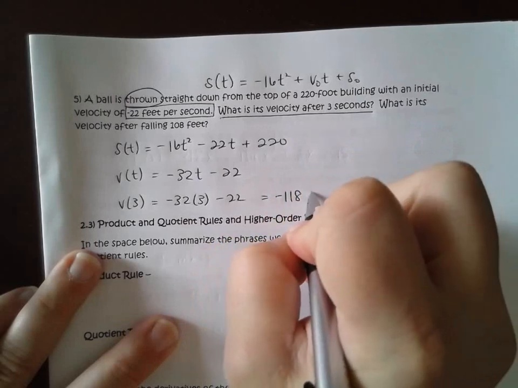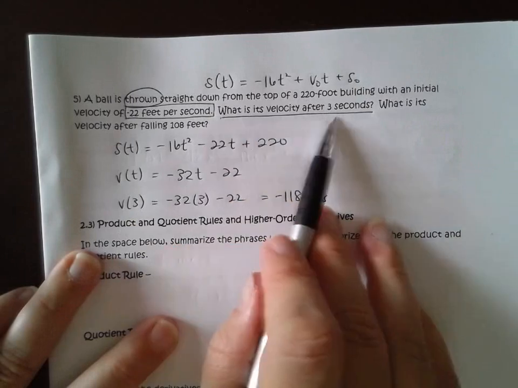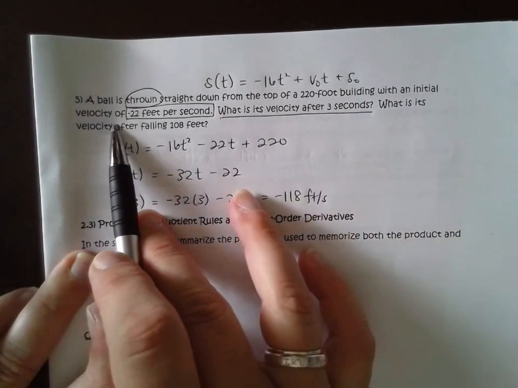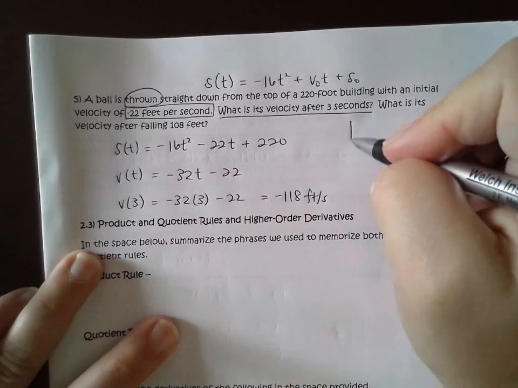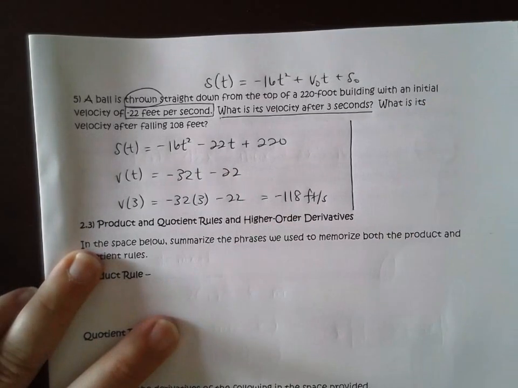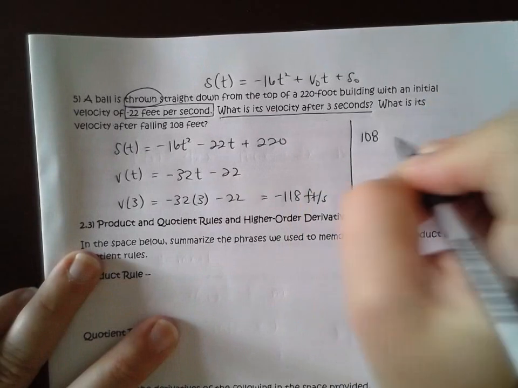Now, I did this whole problem without reading. We do want to know 3 seconds, but we also have another piece here. I apologize. What is its velocity after falling 108 feet? So 108 feet would be its new height.